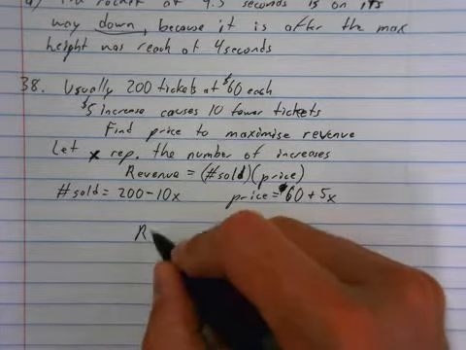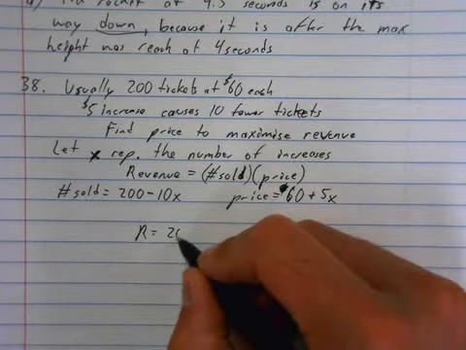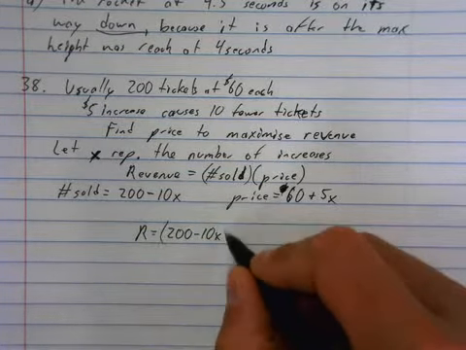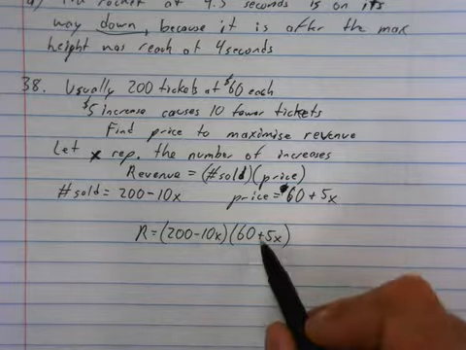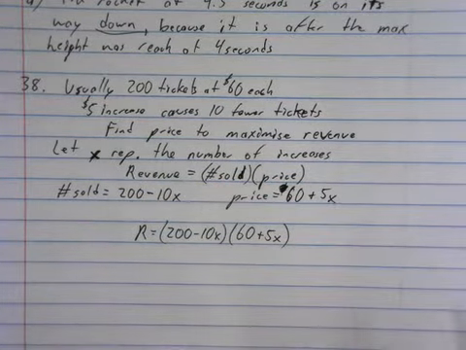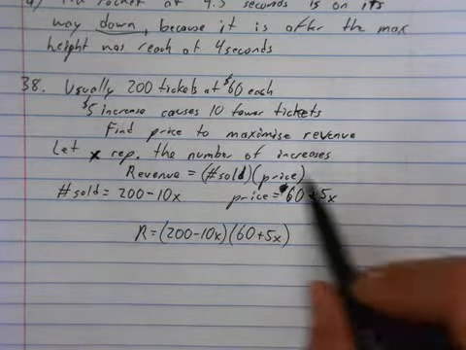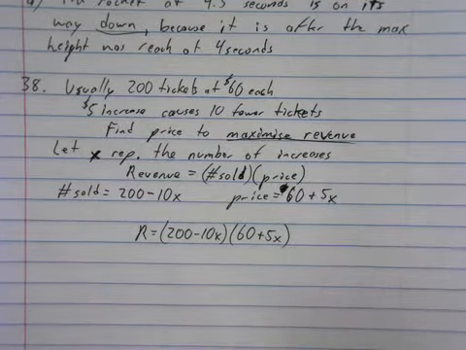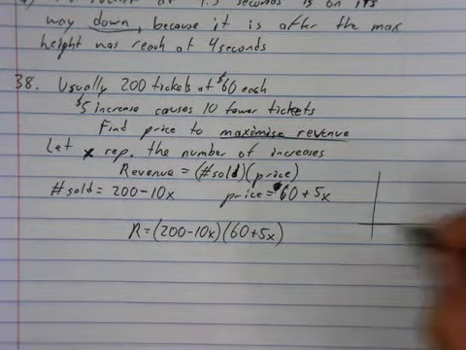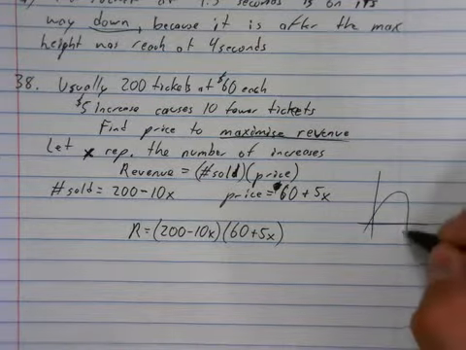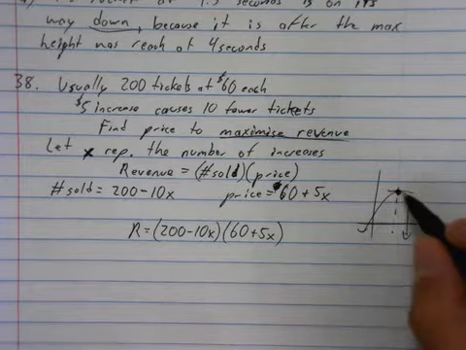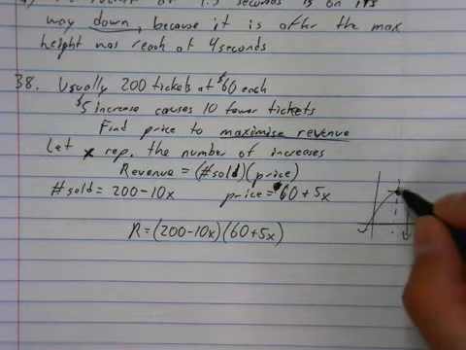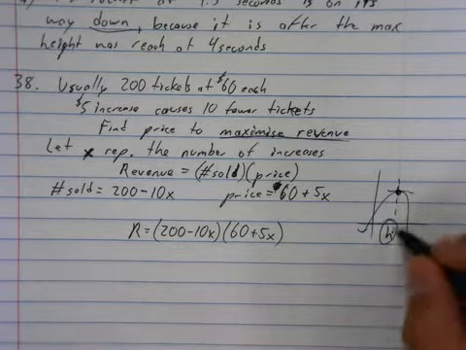Now let's make the big equation. R is equal to (200 minus 10x)(60 plus 5x). And there's our revenue. So revenue is number sold times price. X is representing the number of increases. And now they want me to maximize the revenue. Now, got an idea where this maximum revenue is going to show up? Well, revenue is going to be an equation that opens down because it has a maximum. And the maximum is going to be at the vertex. So what I'm actually going to calculate here is the axis of symmetry, H.